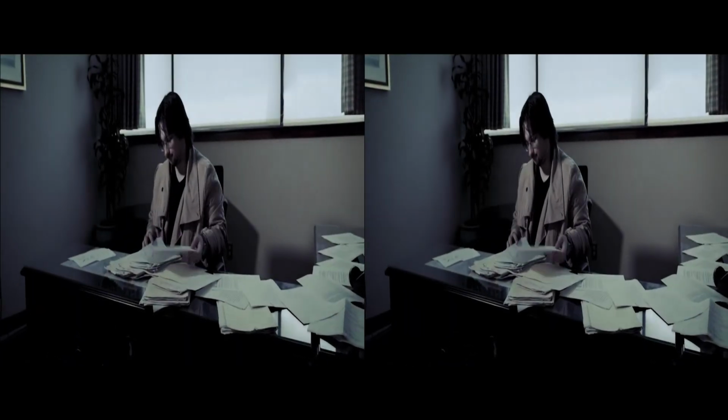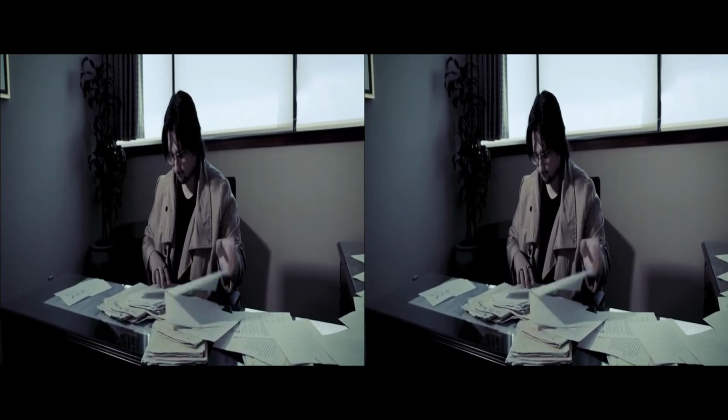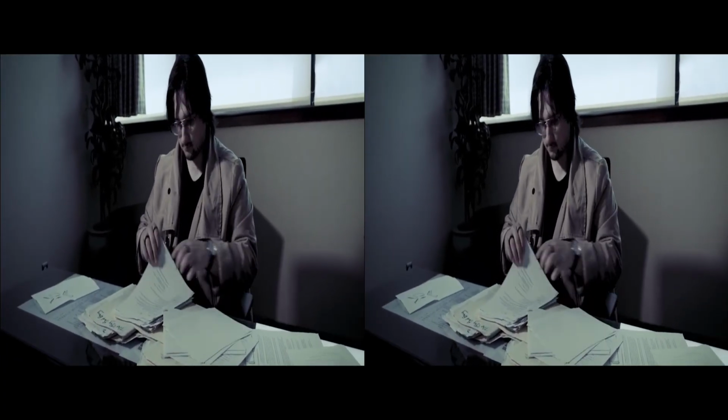I've worked on many cases in my time as a detective. You name it, I've worked on it. But so far in my life, I've never encountered a case like this one.